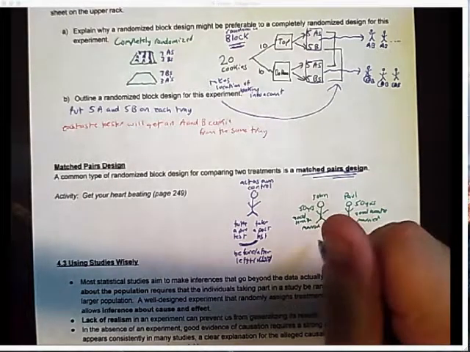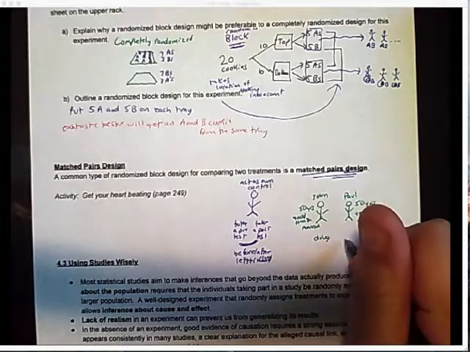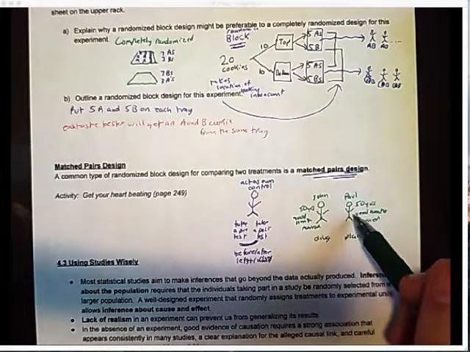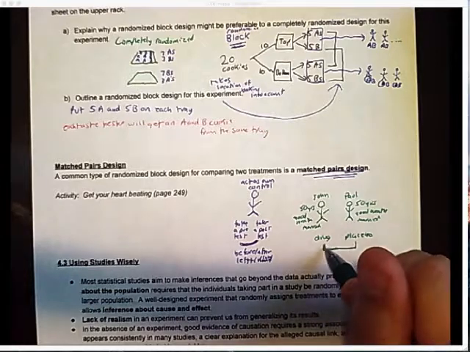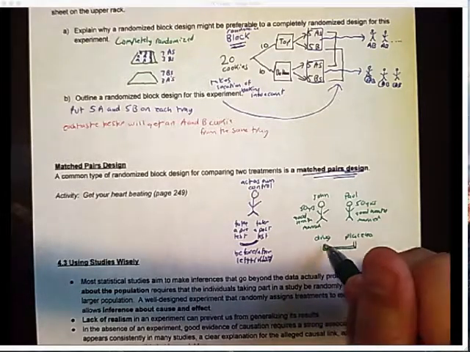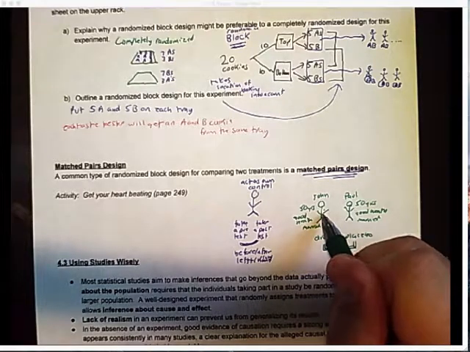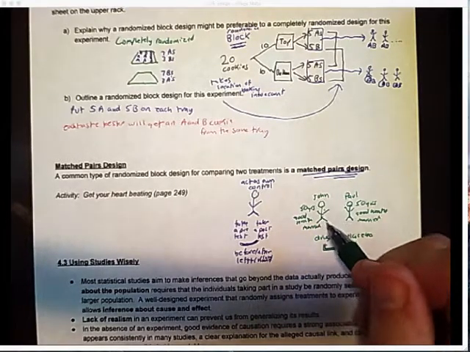But you give John a drug and you give Paul a placebo. Because they're alike in a lot of ways, maybe they're both about the same height, the same weight, the same age, then you're able to compare. That can also be a matched pair design. But these two people have to be very, very close. And it doesn't have to be people. We know individuals don't have to be people. They can be things. They can be blocks of cheese. It doesn't really matter. So that's what a matched pairs design is.